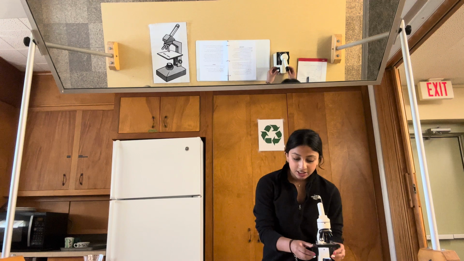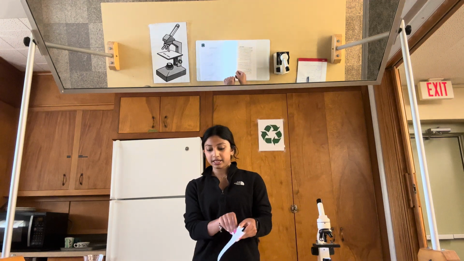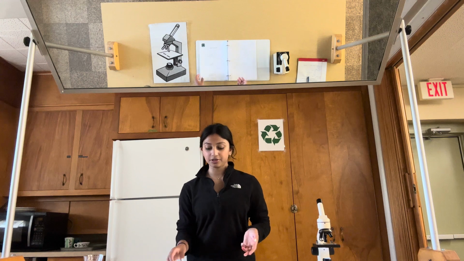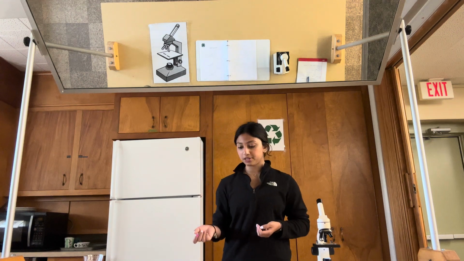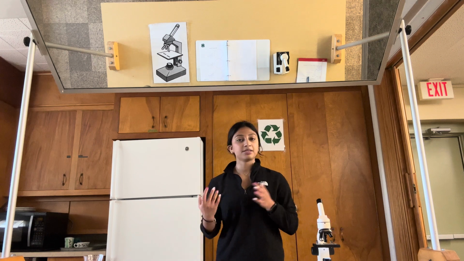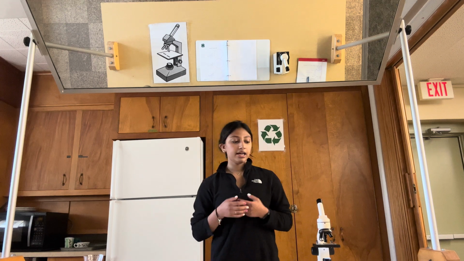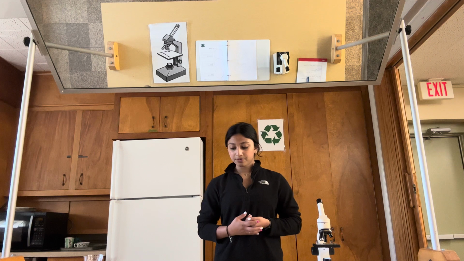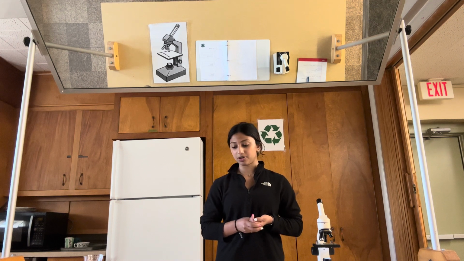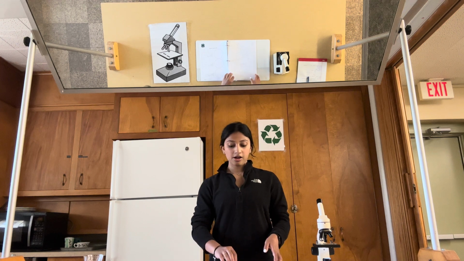Okay, at each station in the booklet, the students will have the opportunity to record their observations by drawing what they see at various magnifications and what's going on. They will be able to do this at every single station and record their observations.